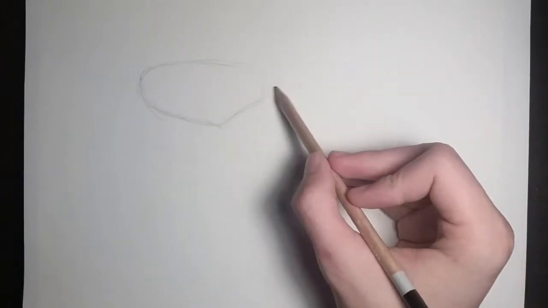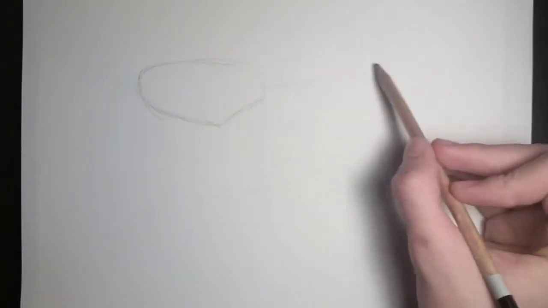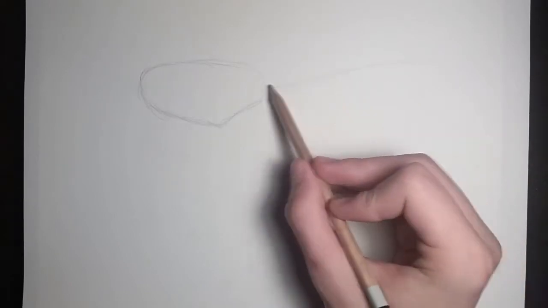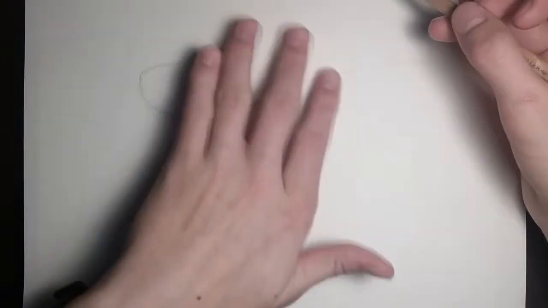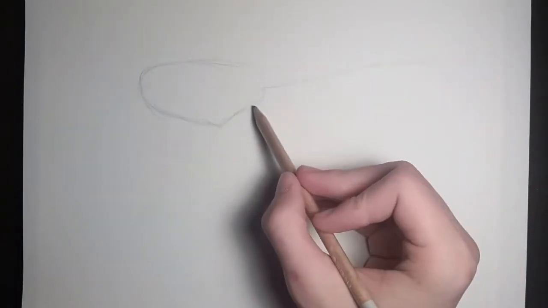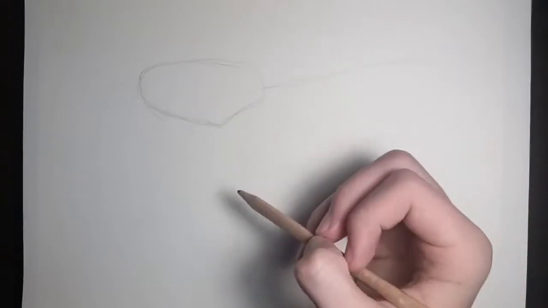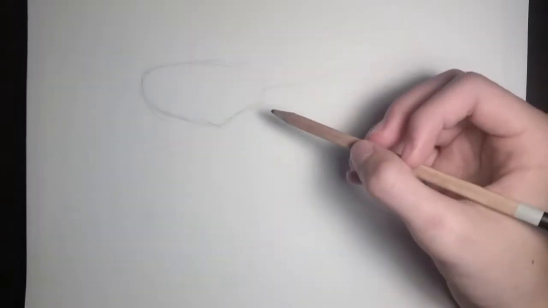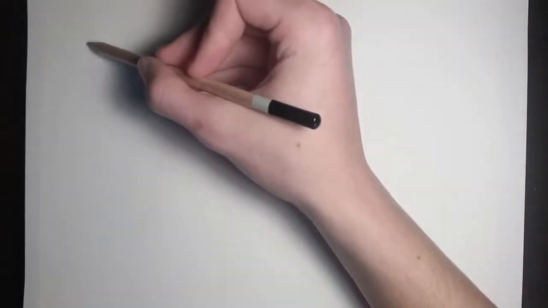So you can choose however you want to feather it, and nobody could really say that it's inaccurate. You could put no feathers, and people really couldn't say that it's inaccurate because we don't have any evidence of it not having feathers. So there's the body and tail, and I'm going to try to do the head here.